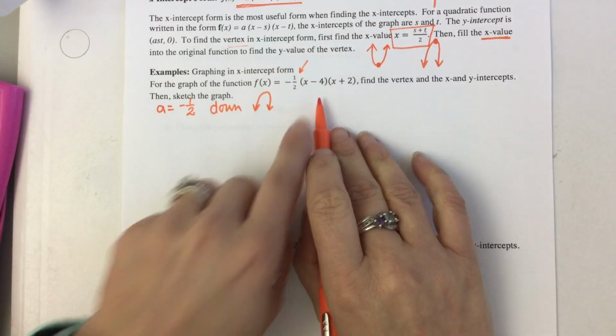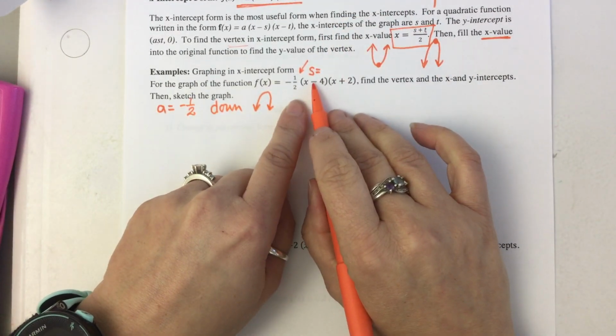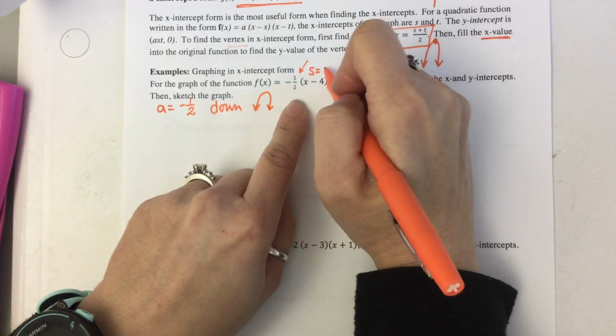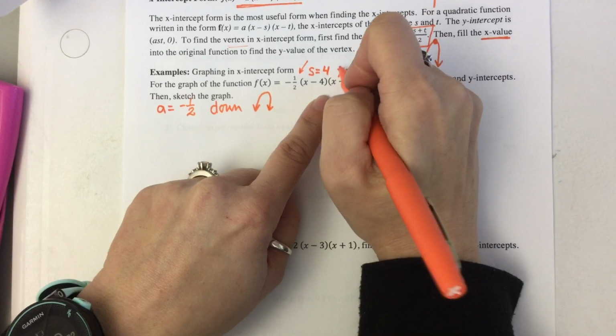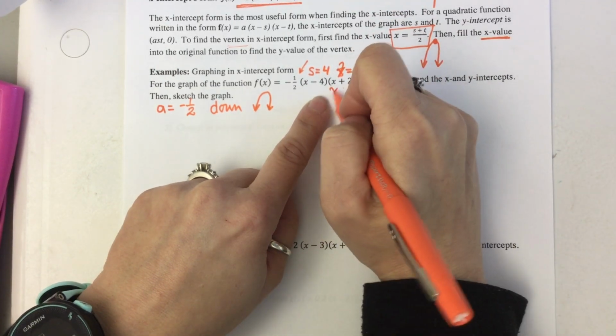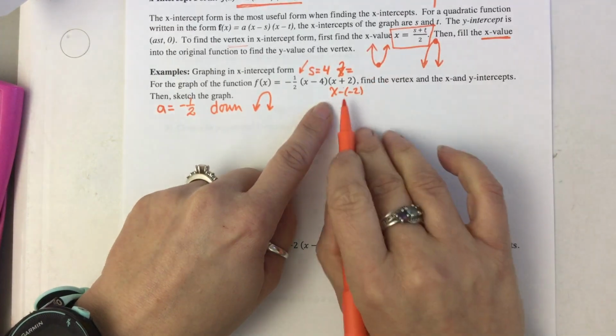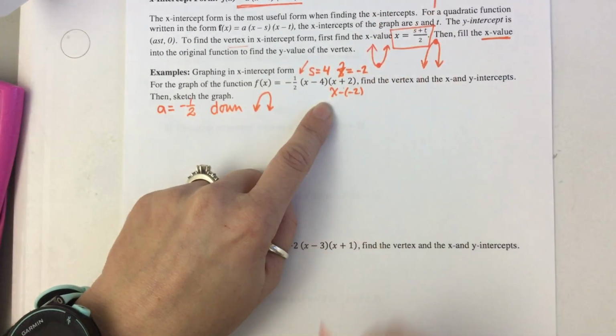If I look at this, s equals whatever you're subtracting from x, so in this case it's a 4. T equals, sorry, whatever you're subtracting from x. Well, this is really x minus a -2. That's how it became a plus. So what you're subtracting is a -2.